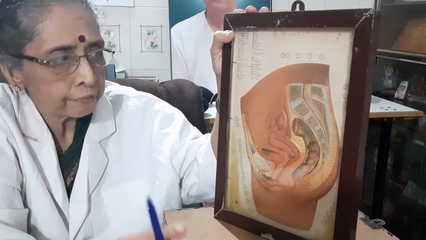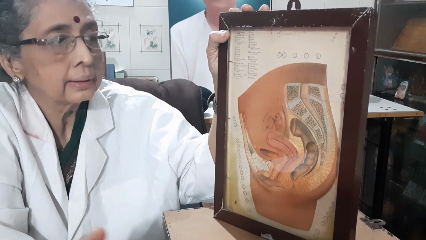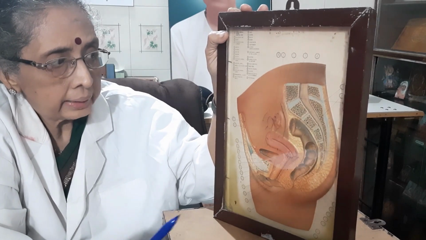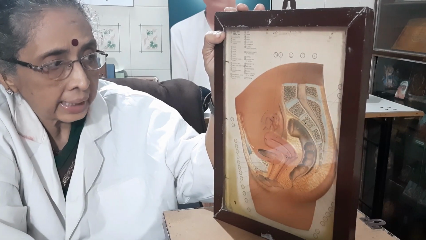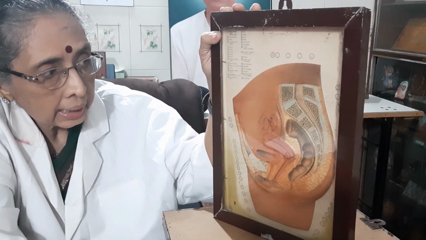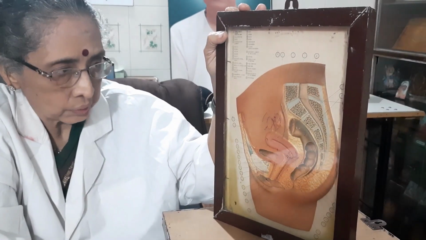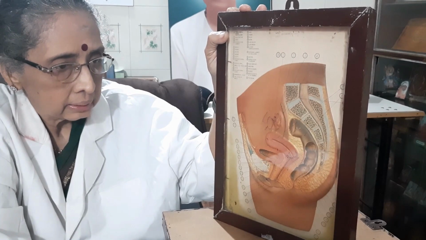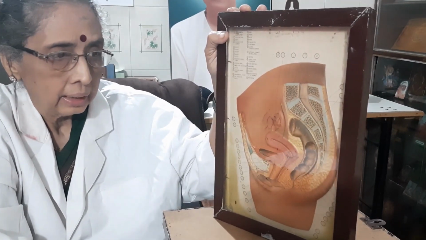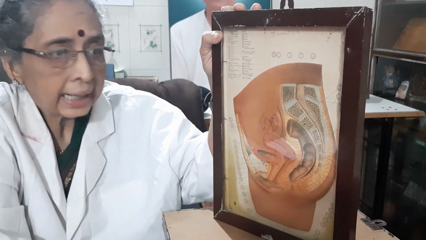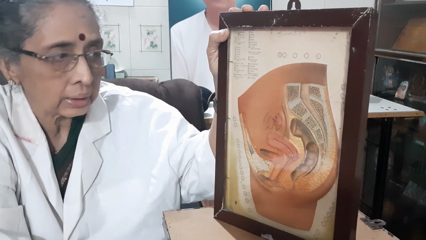The Graafian follicles can range up to 30,000, and in the beginning, before birth, it can start from a few lakhs and then it wanes with age. So many Graafian follicles are there. Not all are active at a time. Not all are going to be active throughout life.